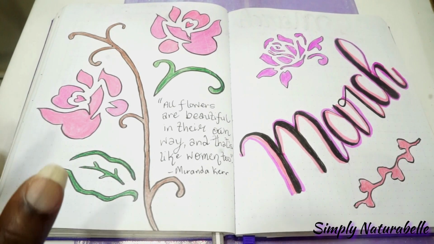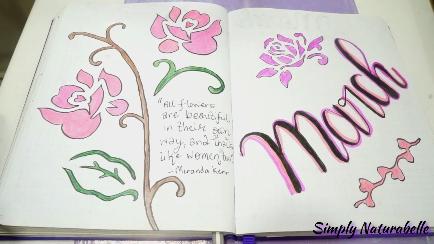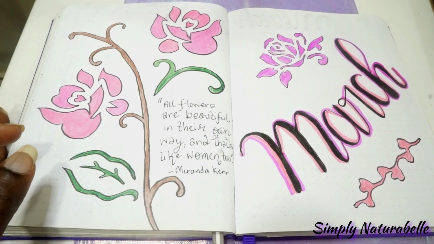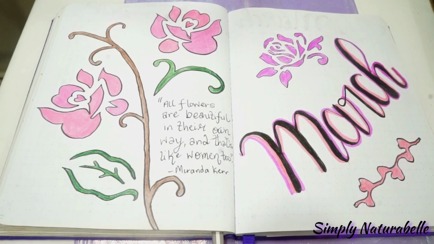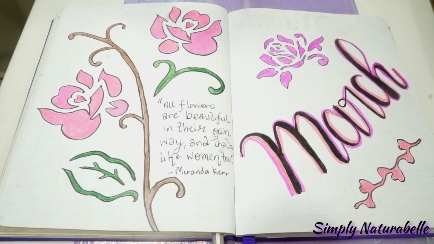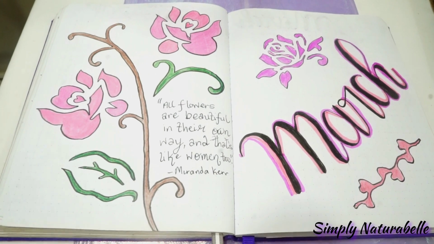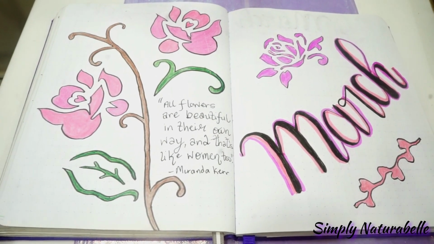Now, it took me a very long time to figure out what theme to do for March. So I was wondering, okay, if I do flowers, would I be able to draw different flowers? I'm not a great flower drawer, but the thought came to me to use stencils. So you will see how I use the stencils to come up with this theme, right? So this is my March spread.